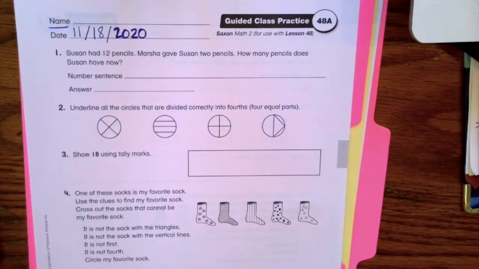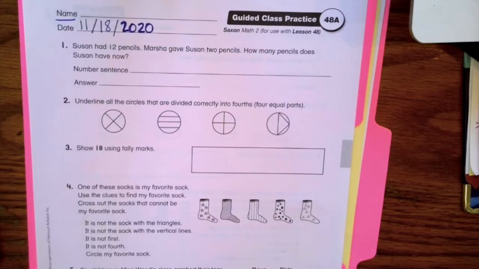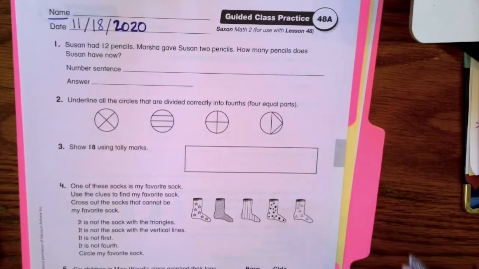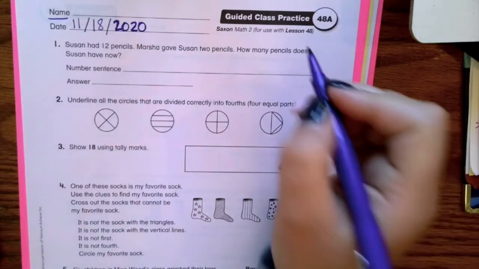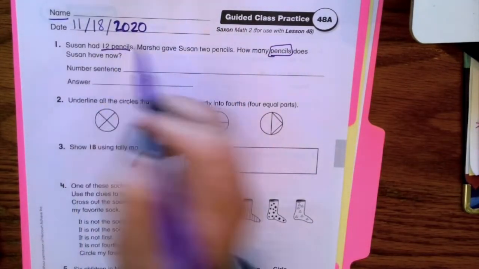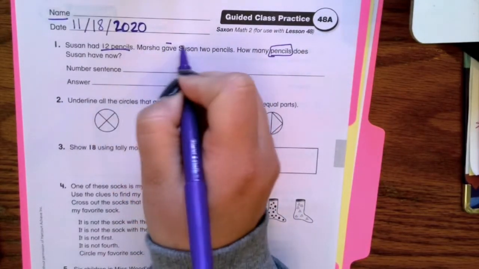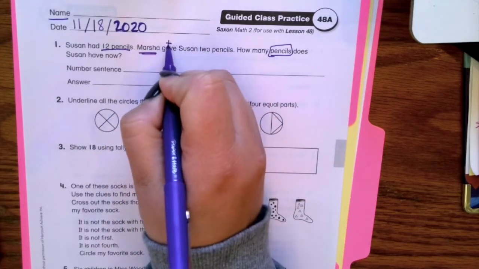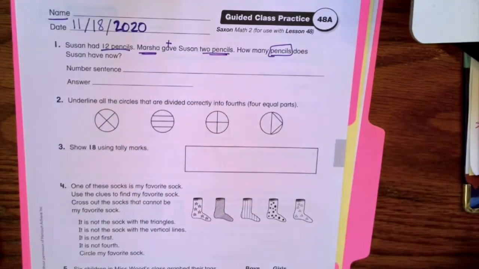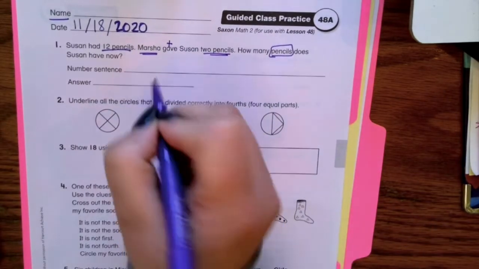Here we go. Number 1, Susan had 12 pencils. Marcia gave Susan 2 pencils. How many pencils does Susan have now? So, our label we know is going to be pencils. She had 12, and Marcia gave Susan 2. So, Susan started with 12, and she got 2 more. How many does she have now?